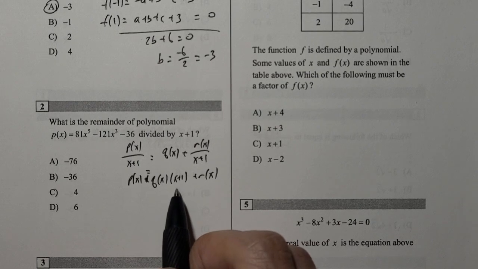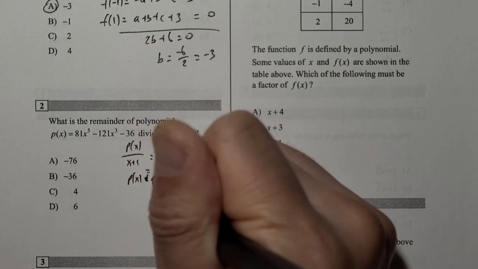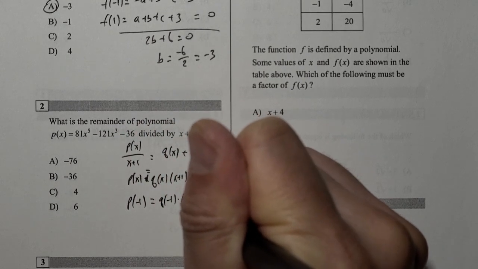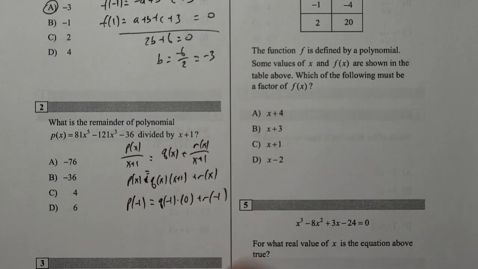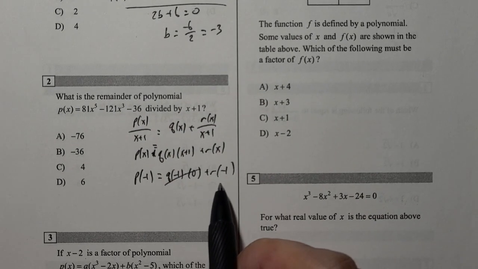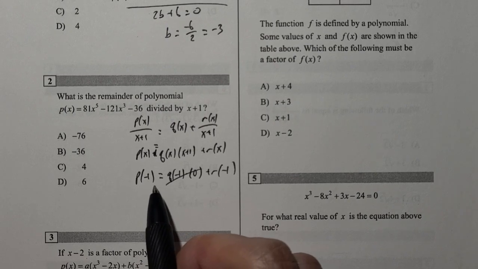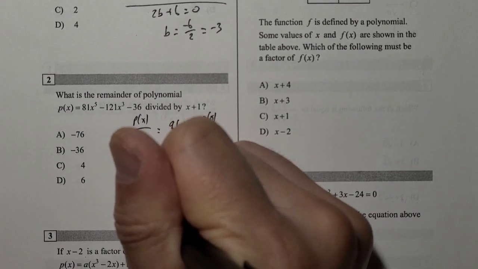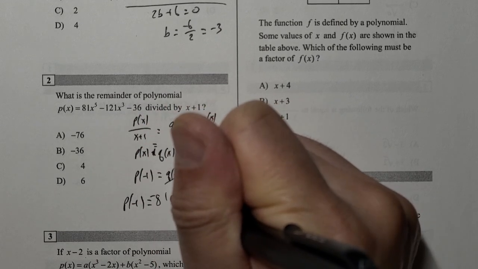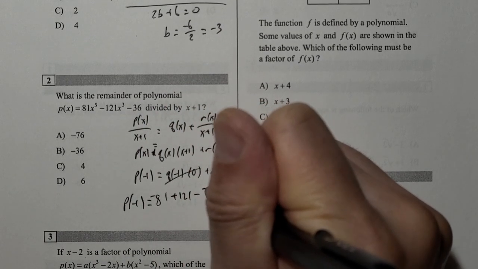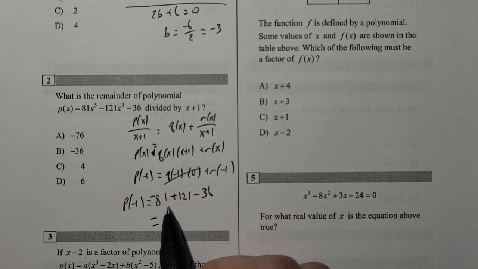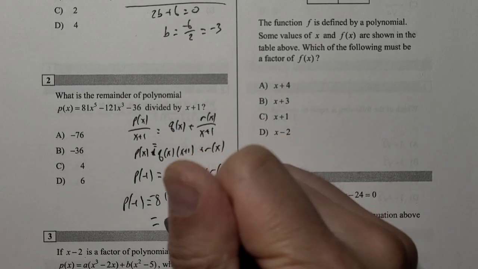What if x is -1? So p of -1 is q of -1 times 0 plus r of negative 1. This would go away, right? So the remainder is p of negative 1. What is p of negative 1? That is 81 with a negative sign plus 121 minus 36. And what is that? This is what? That's 40 minus 36, that's 6.